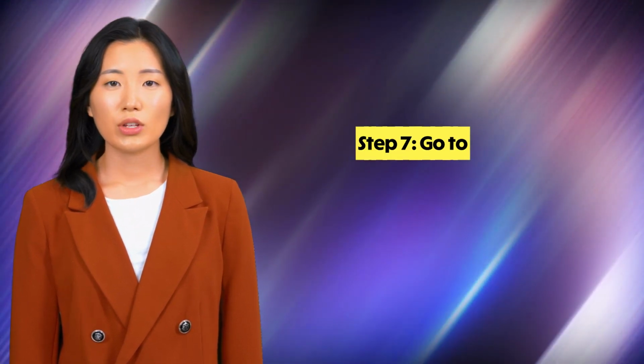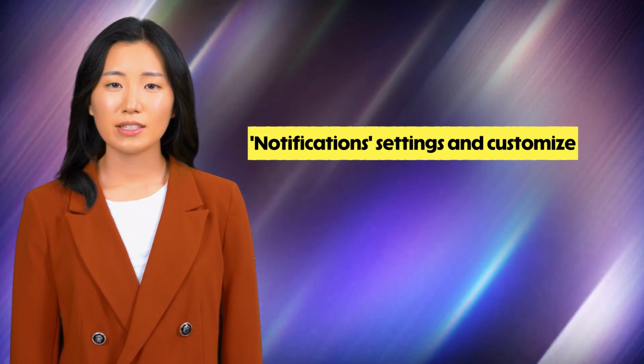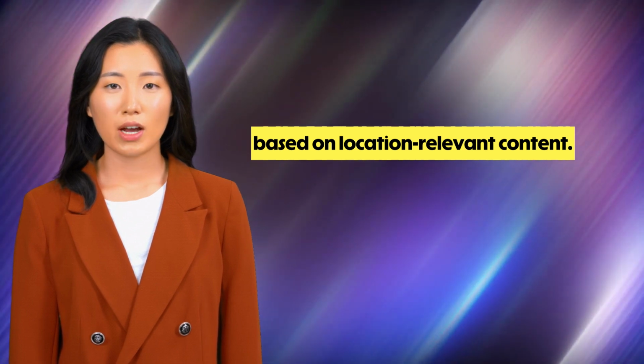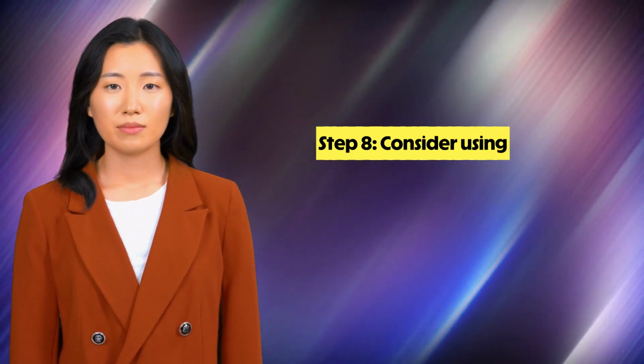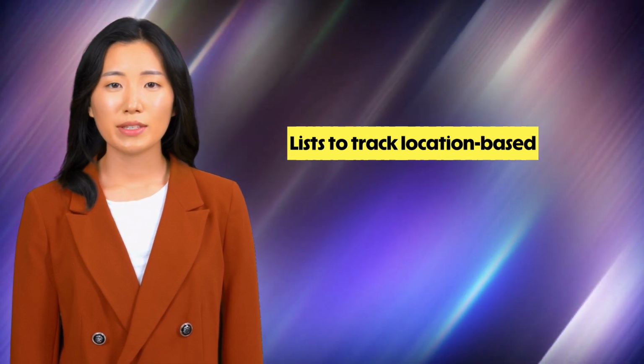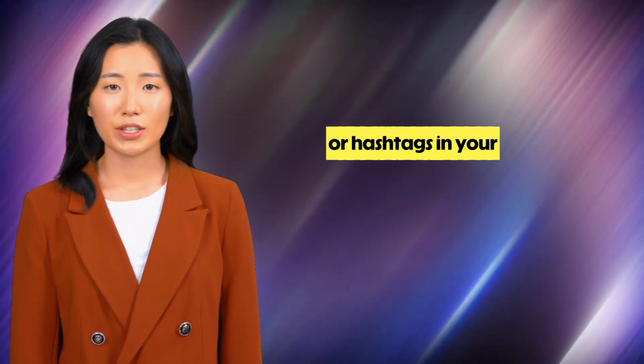Step 7. Go to Notifications settings and customize which types of alerts you want to receive based on location-relevant content. Step 8. Consider using third-party apps or Twitter lists to track location-based content from specific users or hashtags in your area.